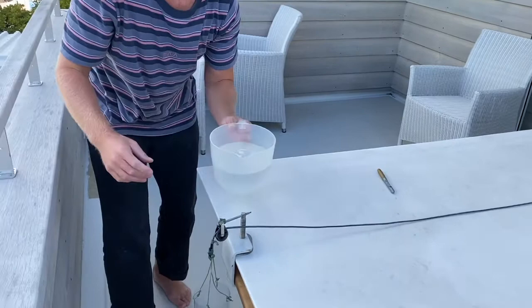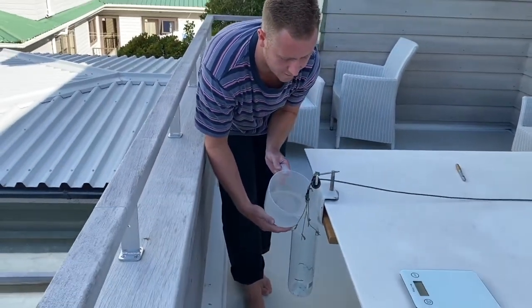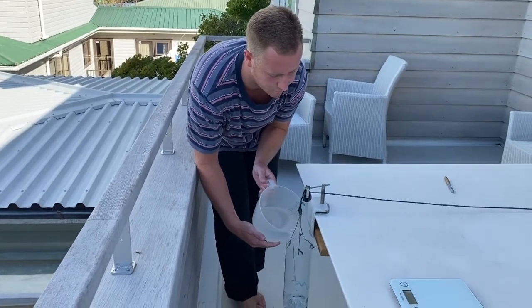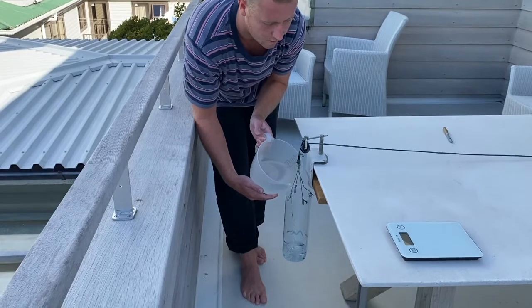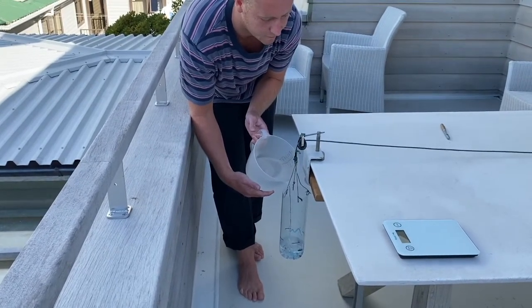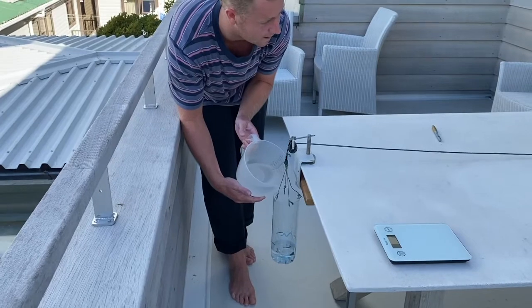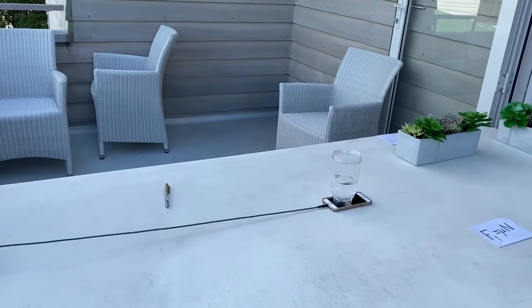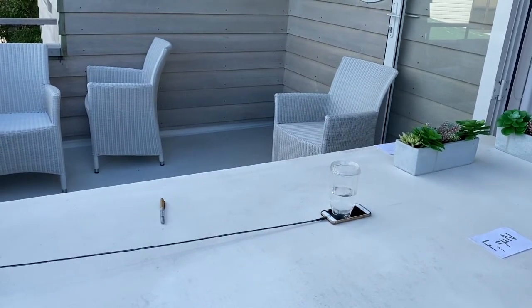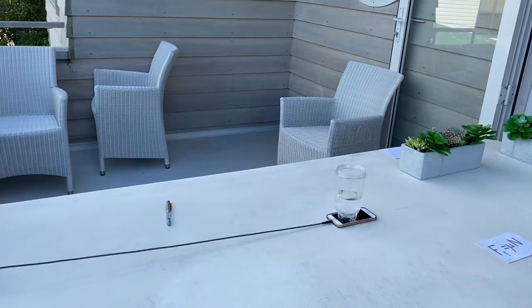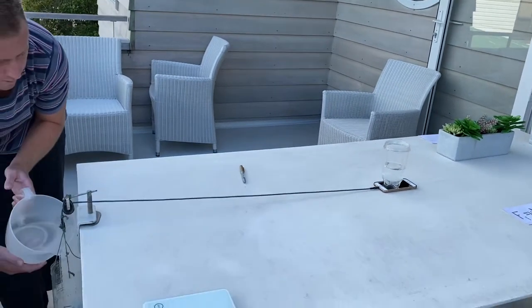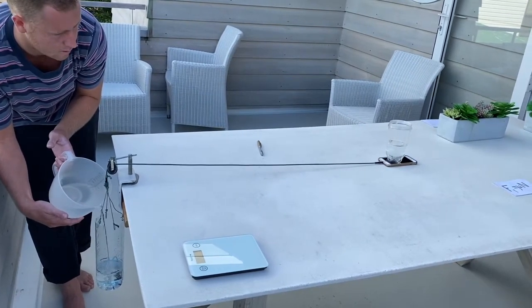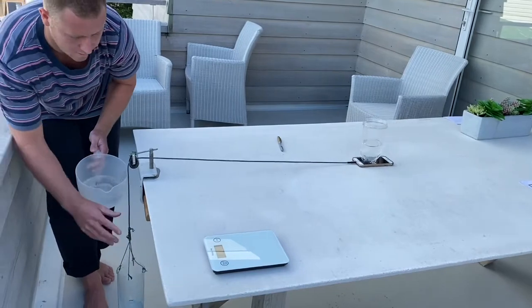Okay, so here we go. As I fill this, it's creating a larger and larger tension force in the cable. When there's enough mass in this cup to create a force larger than the friction force between the phone and the table, the phone will begin to move. And there we have it.